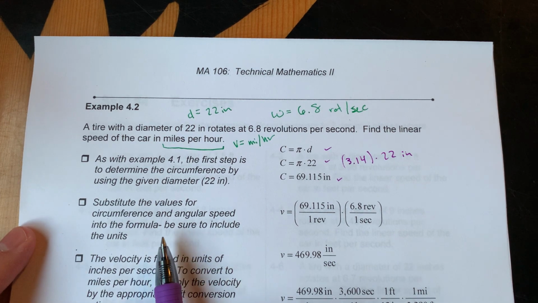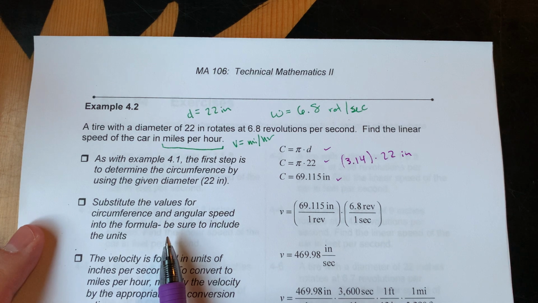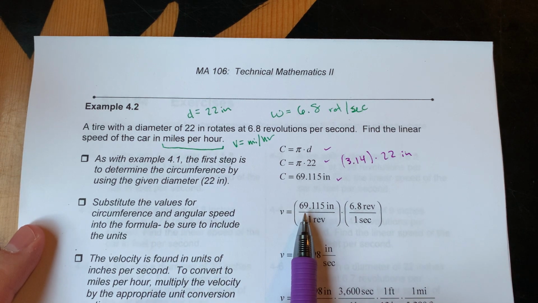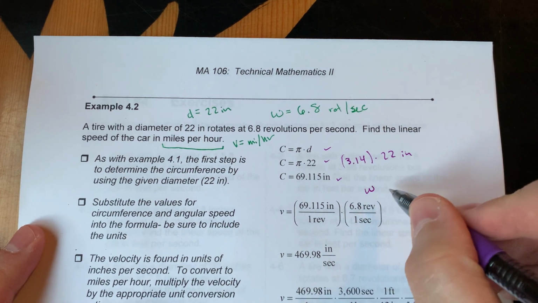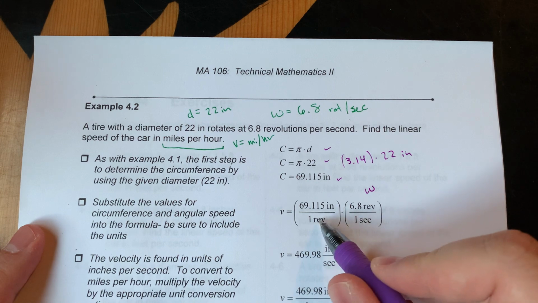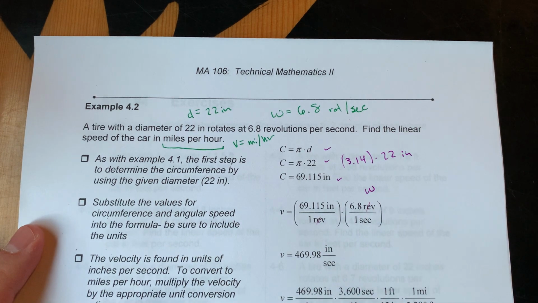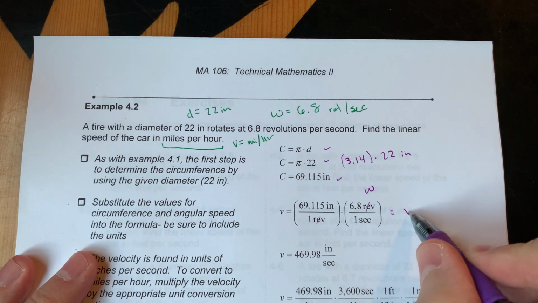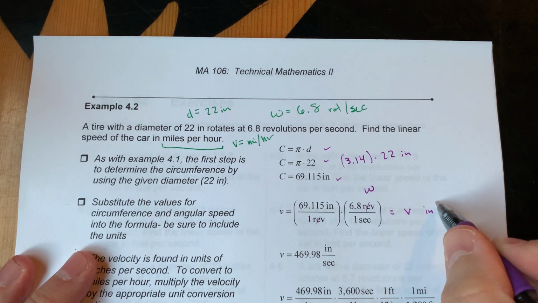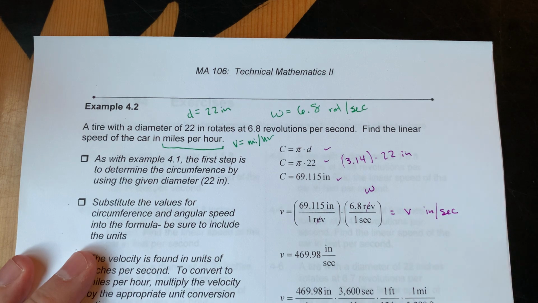If we find the linear speed by doing the multiplication first, I've got my circumference, 69.115 inches per revolution, times my omega, 6.8 revolutions per second. We have the same cancellation from the last one, revolutions per revolution. So this is going to give me an answer V in inches per second.